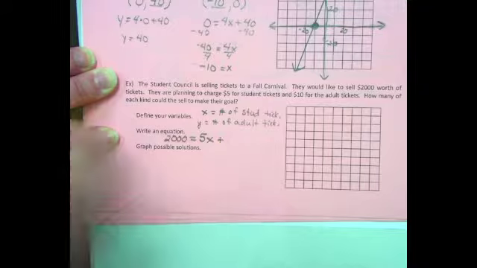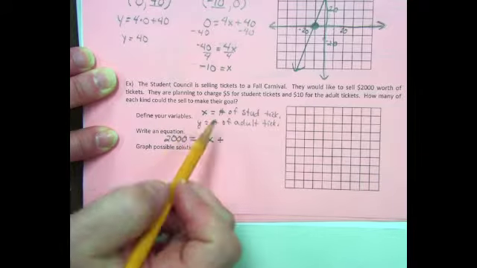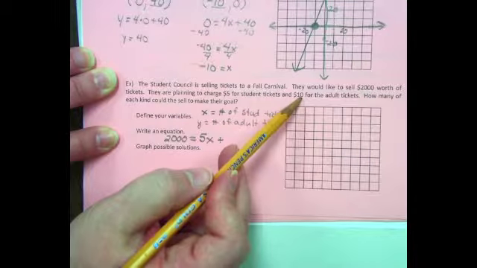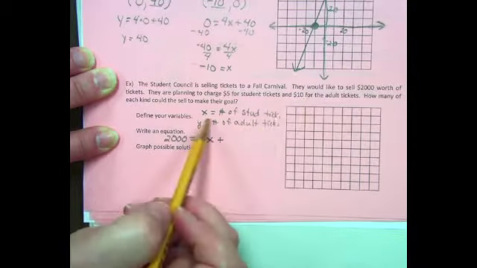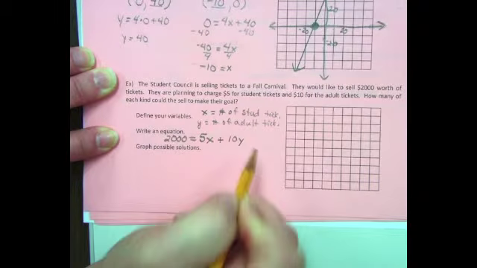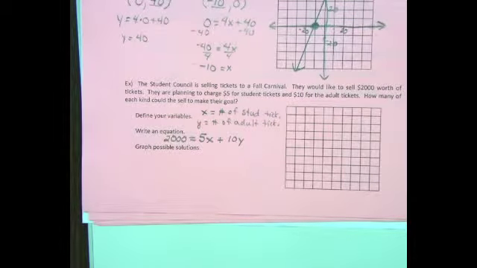Plus, hopefully they sell some adult tickets. They're going to hopefully sell y adult tickets, and each one of those they earn $10 for. So they're going to do y times 10, or the way we write that is 10y. So now here's our equation. It asks us to graph possible solutions.